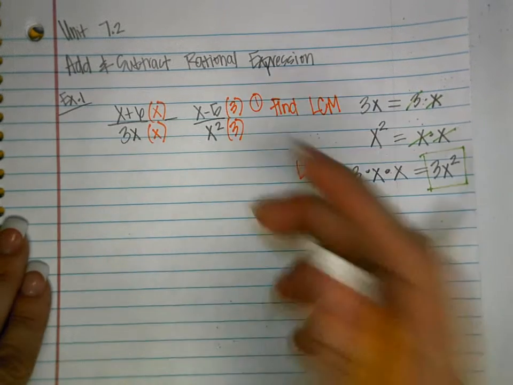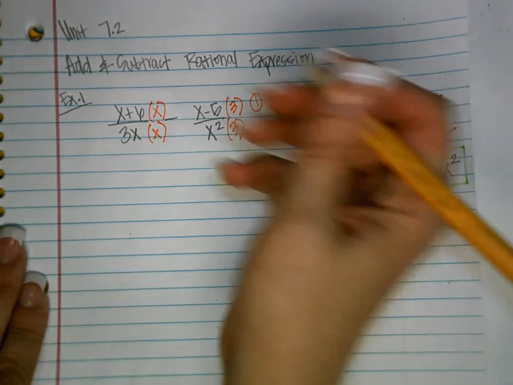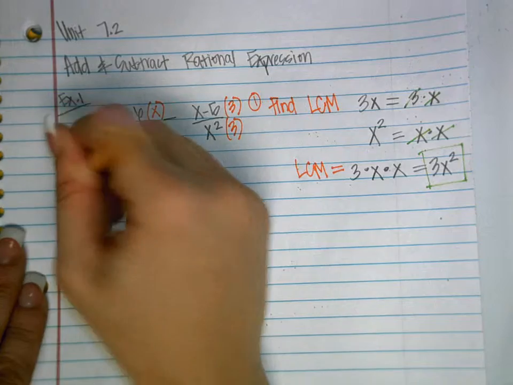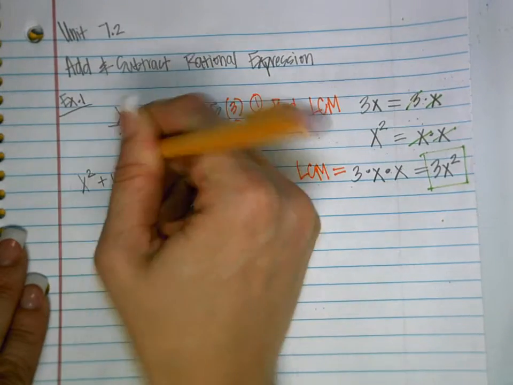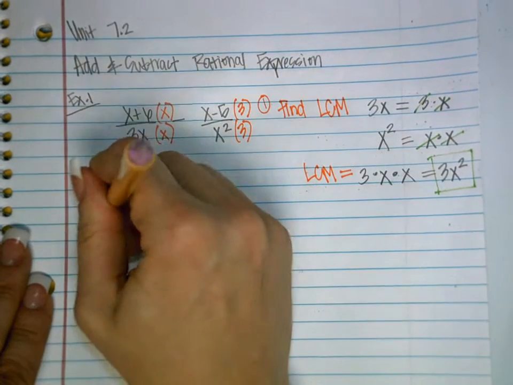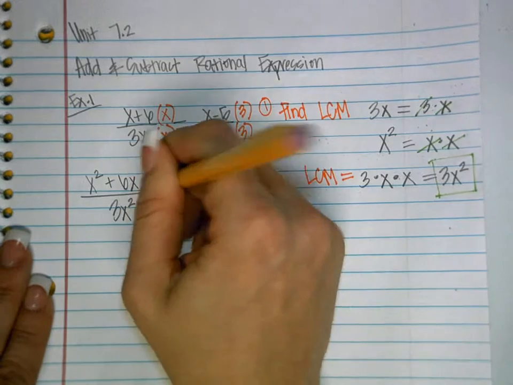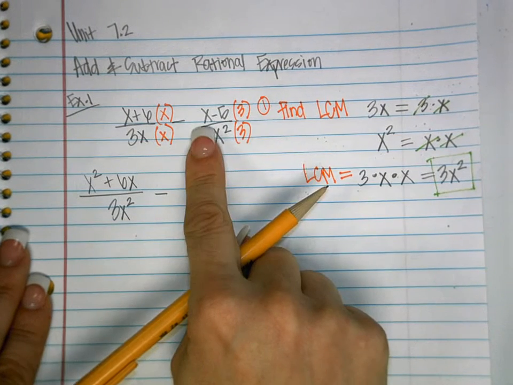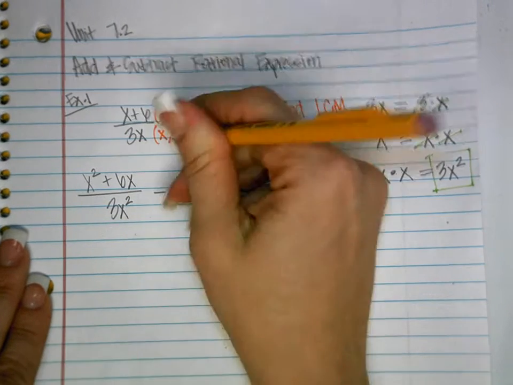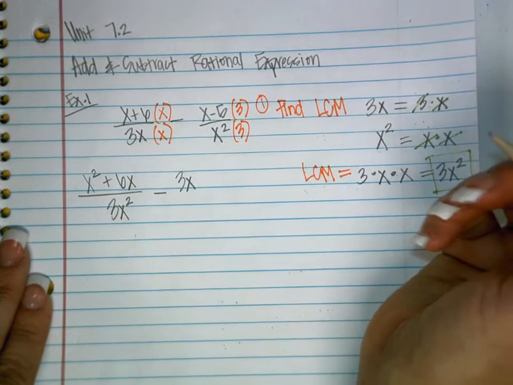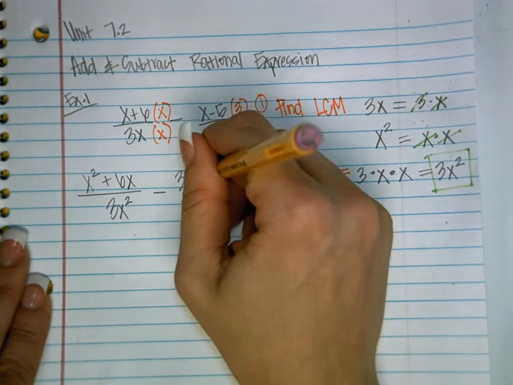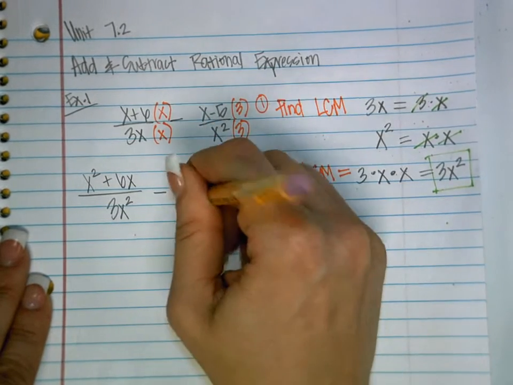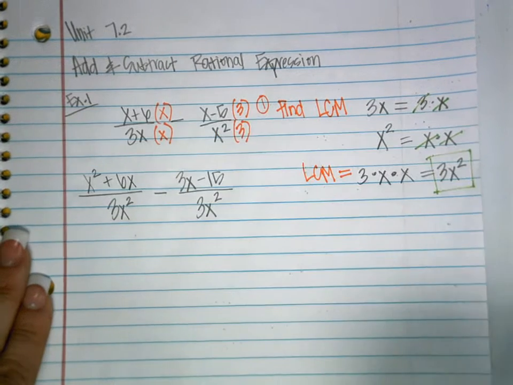Okay, so if I actually multiply this out, I want you to distribute in the numerator. That would give you x squared plus 6x over, we have a common denominator of 3x squared. Subtract is still in between. And then distribute: x times 3 gives you 3x. Negative 5 times 3 gives you minus 15 over 3x squared.